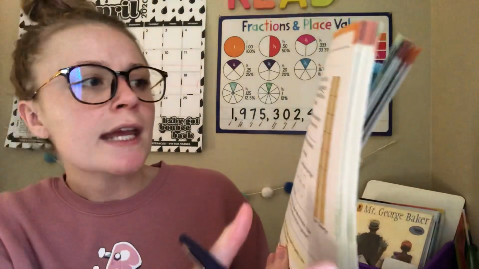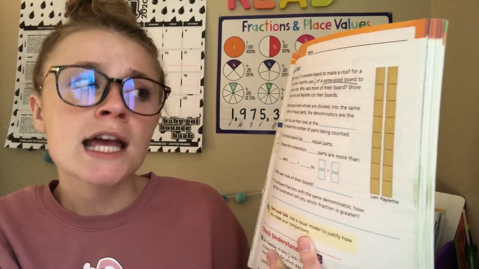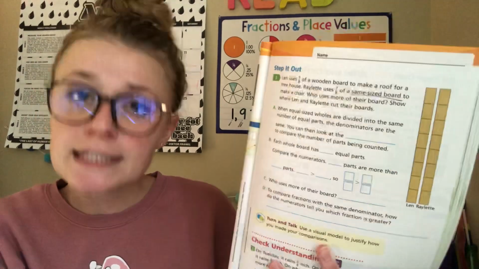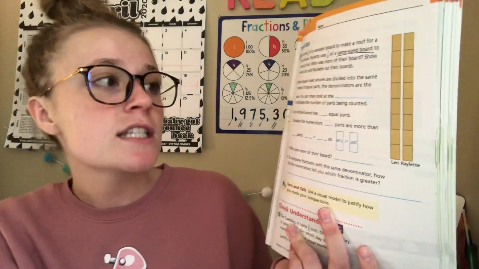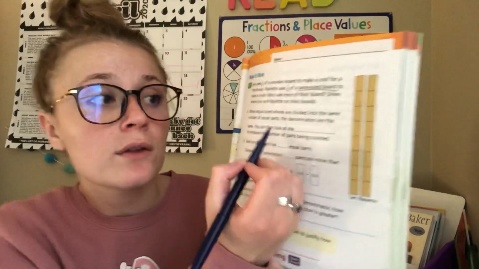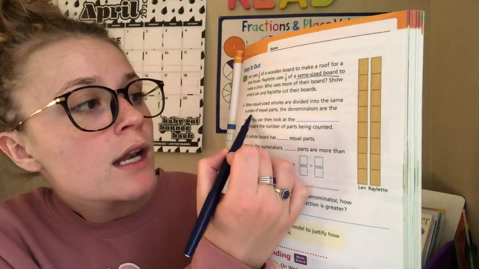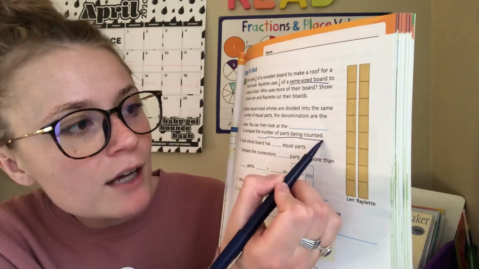Part A says, when equal-sized wholes are divided into the same number of equal parts, the denominators are the same. You can then look at the blank to compare the number of parts being counted. Well, that's our definition right here. Number of parts being counted.